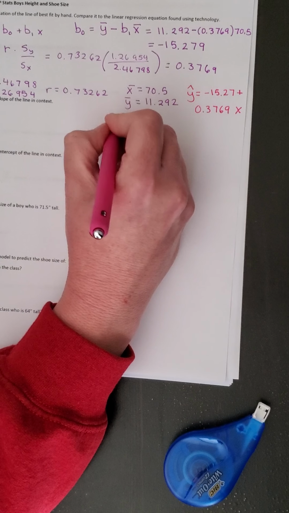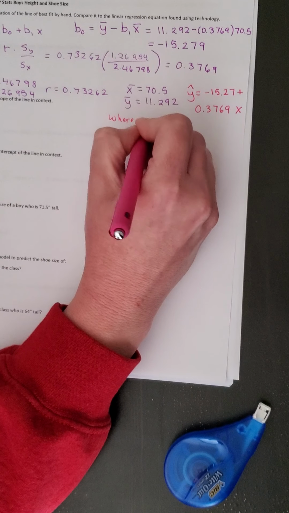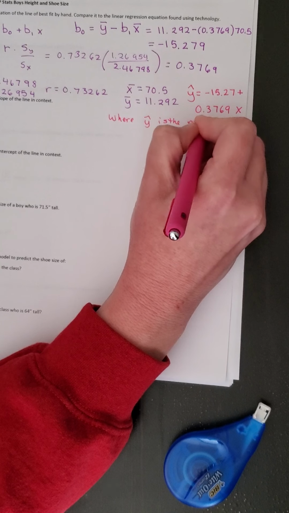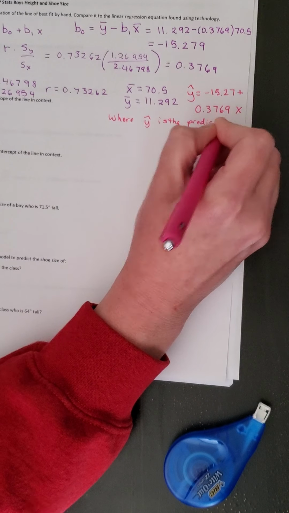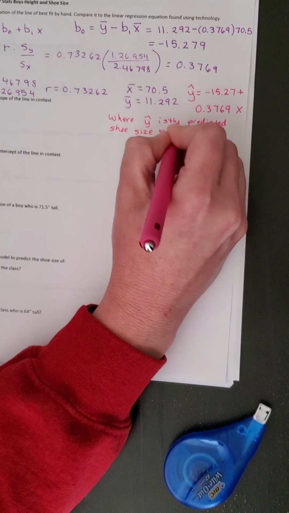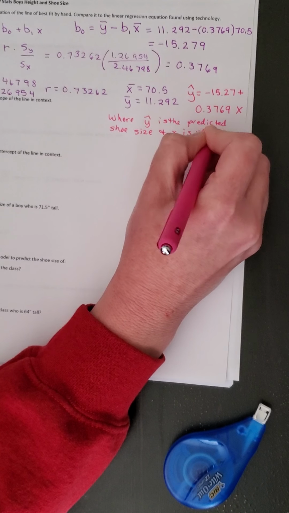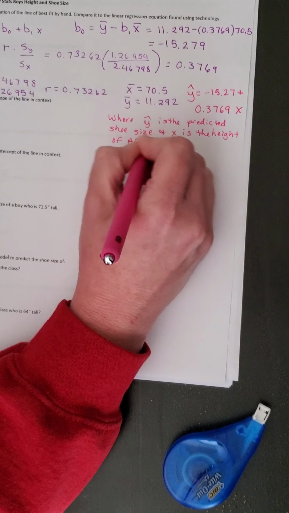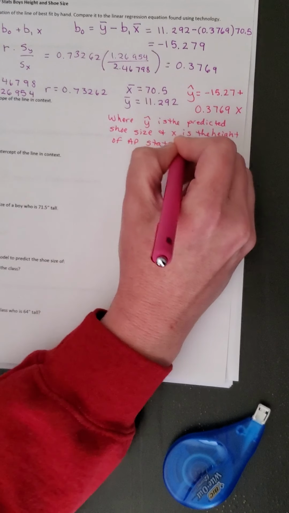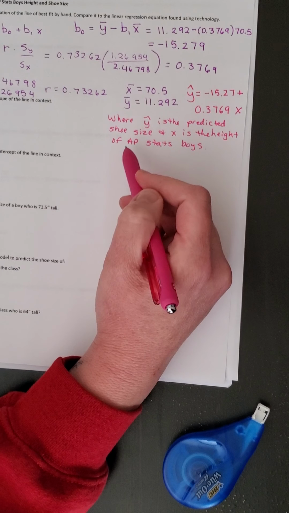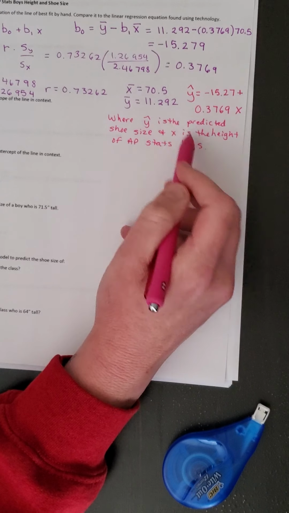So you could say where y hat is the predicted shoe size and x is the height, but then you have to say of AP Stat Boys, and this generally is more complicated, right? But if they want us to define our variables, we would say this.